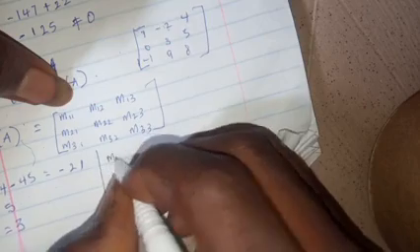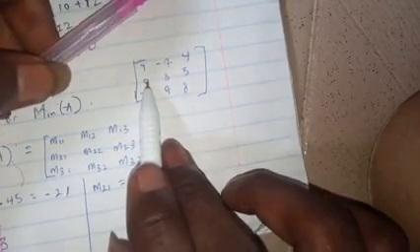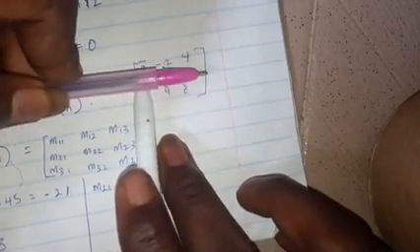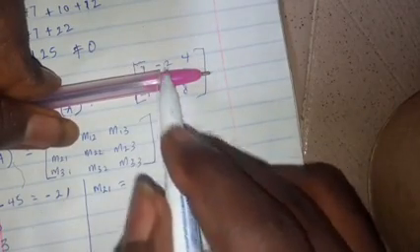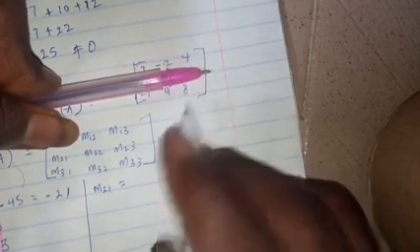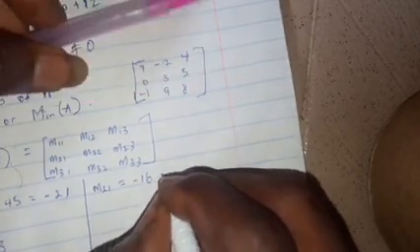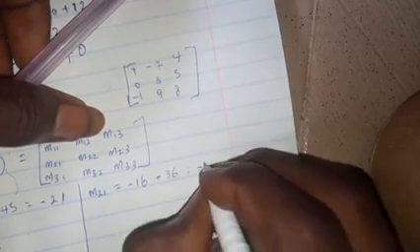Now the M21. This is A21. We exclude this and we exclude this. So we have something like this. Hope you can see it. So then we multiply minus 2 multiplied by 8, which is minus 16. Then minus 9 multiplied by 4, which is minus 36, which is equal to minus 52.